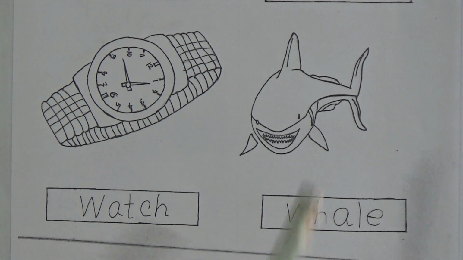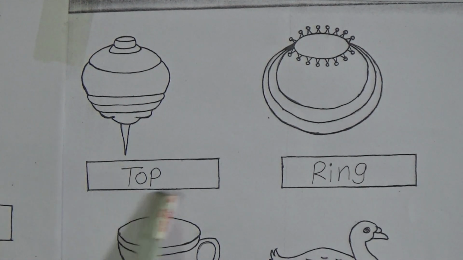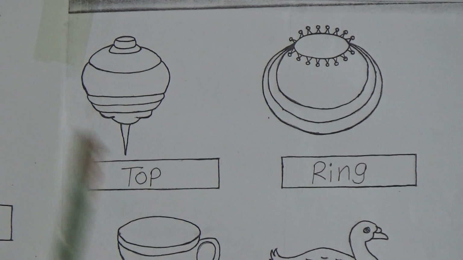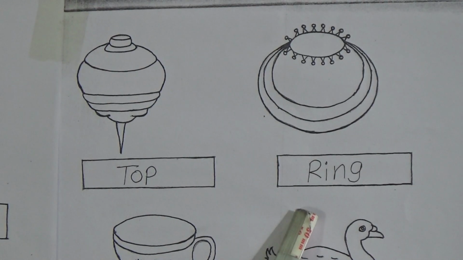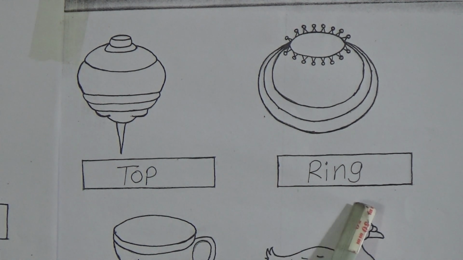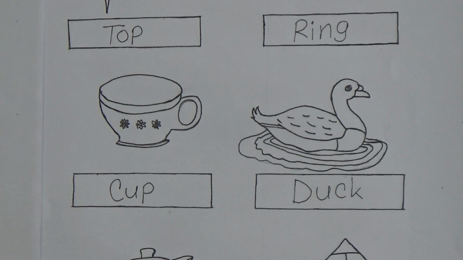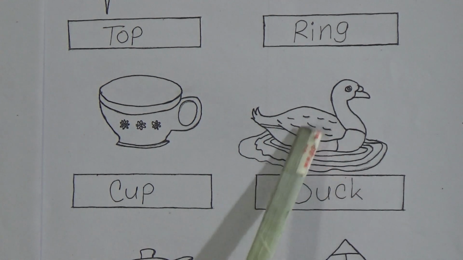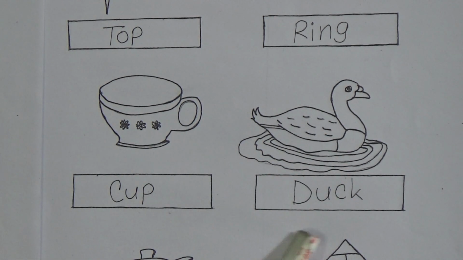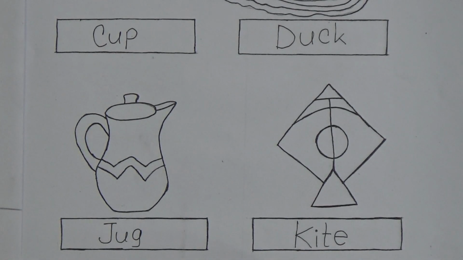W-H-A-L-E, well. This is the picture of a top. T-O-P, top. This is the picture of ring. R-I-N-G, ring. This is the picture of a cup. C-U-P, cup. This is the picture of duck. D-U-C-K, duck. This is the picture of a jug. J-U-G, jug. This is the picture of kite.